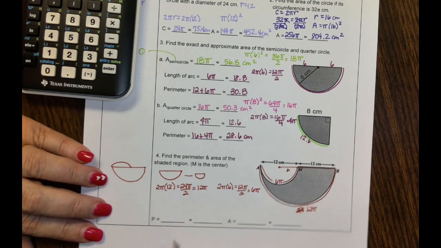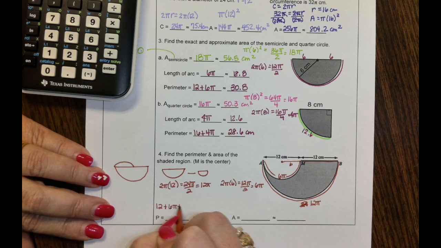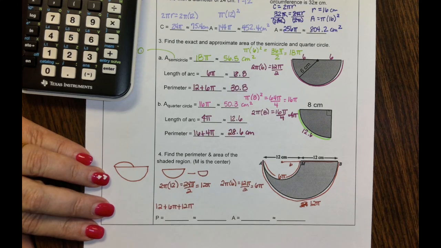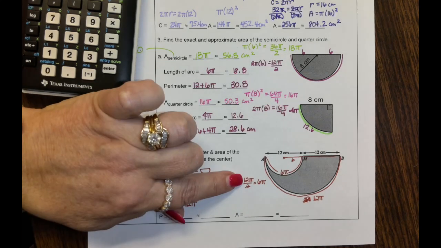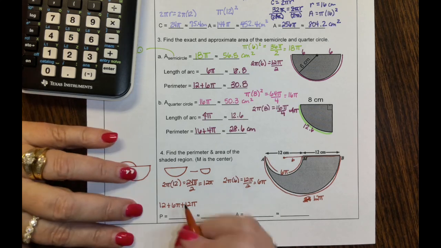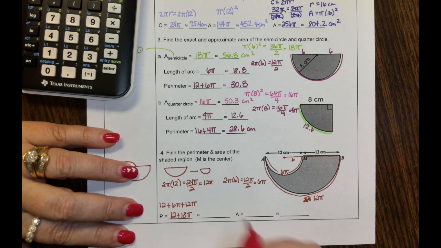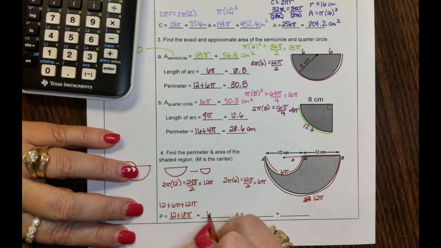So my perimeter would be 12 plus 6 pi plus 12 pi. Semicircle, semicircle. Make sure you're paying attention to semicircles. Well, then that would be 12 plus 18 pi in terms of pi, which is approximately 68.5 centimeters.